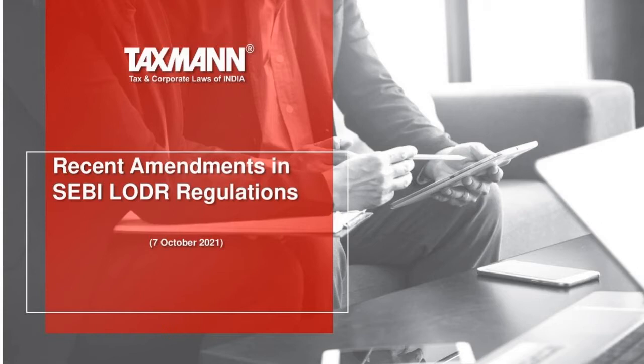So guys, as we all know, over a period of time there have been lots of amendments in SEBI listing obligation and disclosure requirements regulations. This webinar has been organized by Taxmann Group of Companies to provide a detailed analysis on recent amendments in listing regulations, so that we can provide guidance to our practitioners, preparers of financial statements, and especially to the companies which are in the process of listing with a recognized stock exchange at the moment.